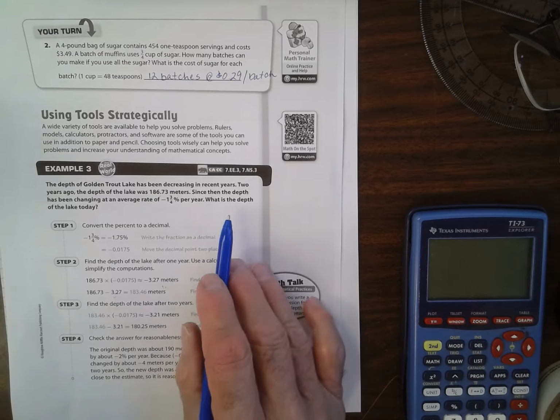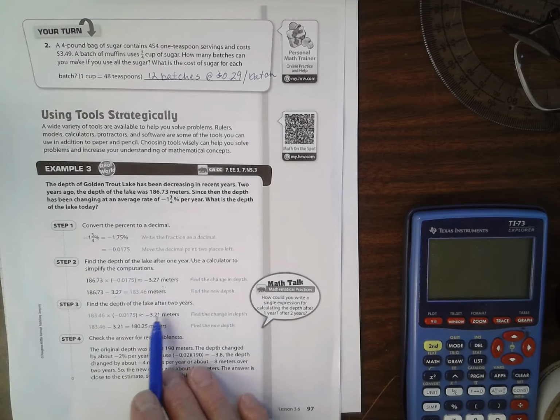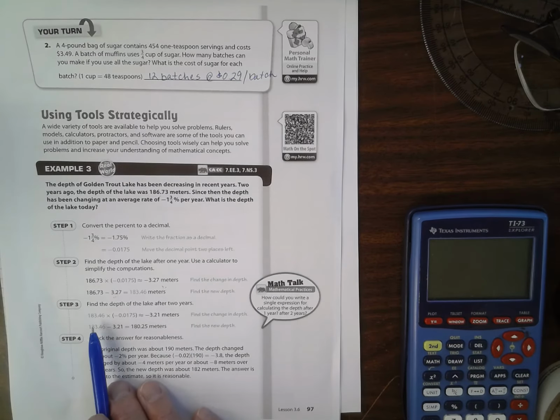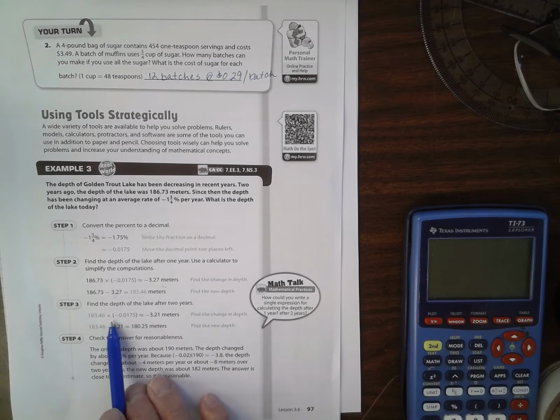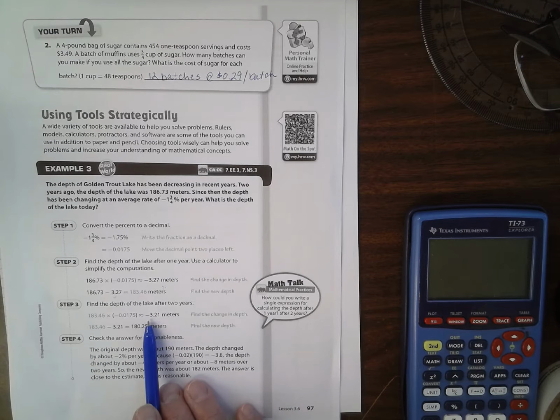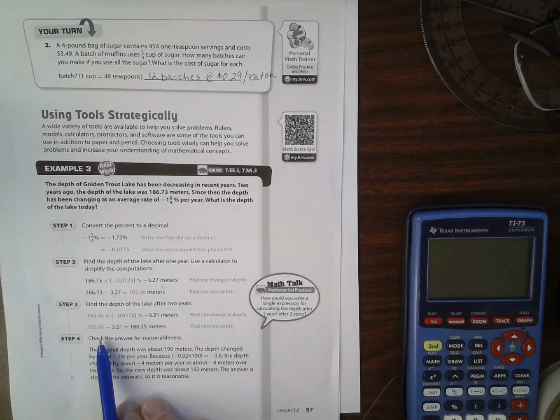So then it says, find the depth of the lake after 2 years. So we have 183.46 times negative 0.0175. Okay, it's going to drop another 3.21 meters. Now we're going to subtract that from 183.46, which will leave us 180.25 meters.